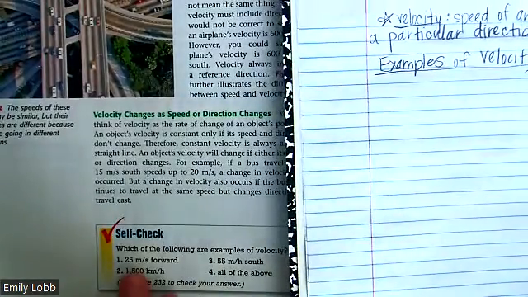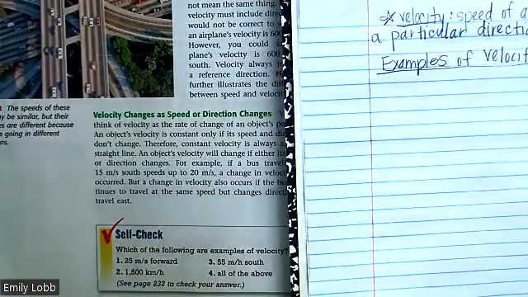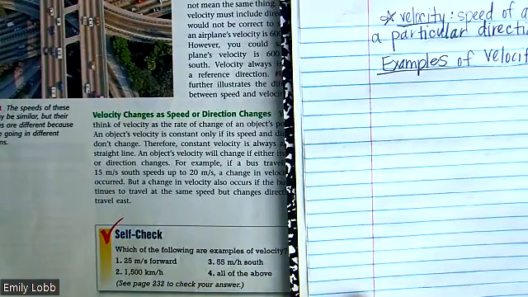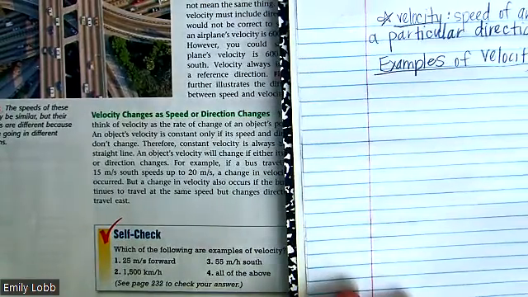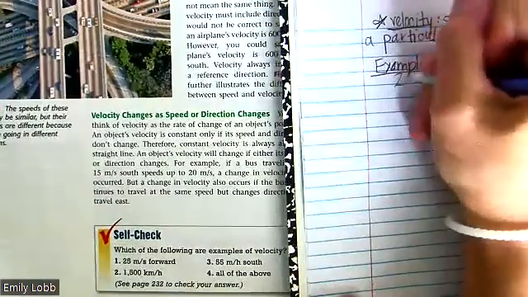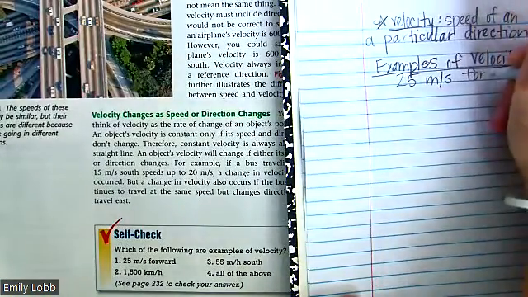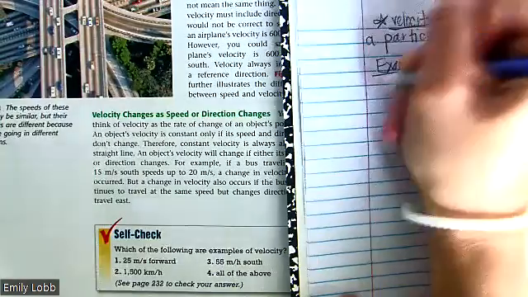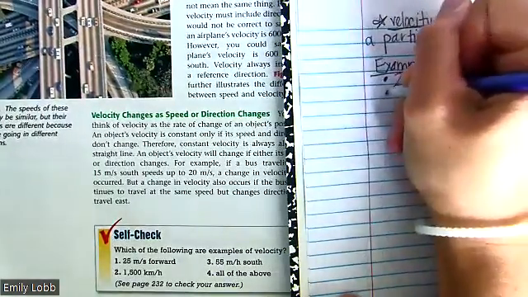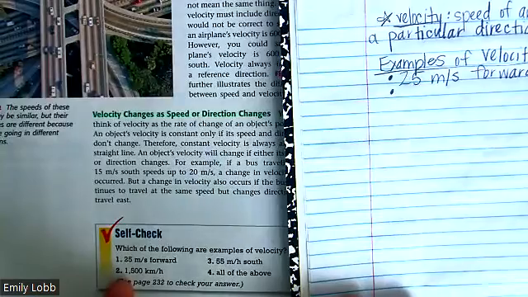Which of the following? 25 meters per second forward? Does it have a speed and direction? Yes, so we can include that. 25 meters per second forward. So there's one.